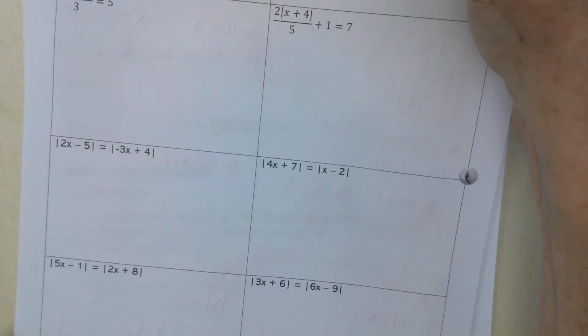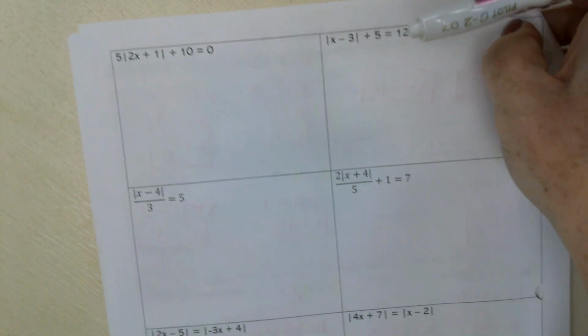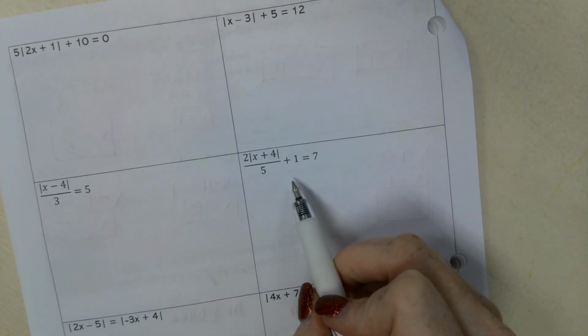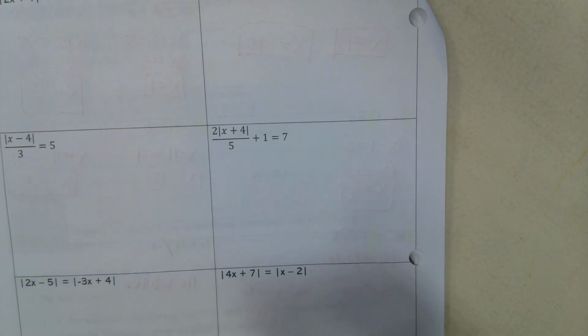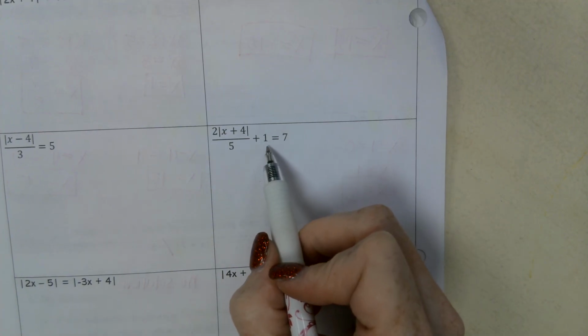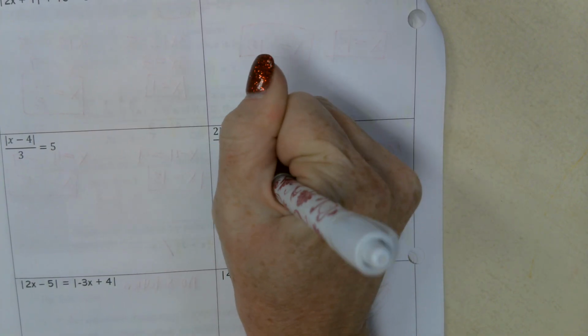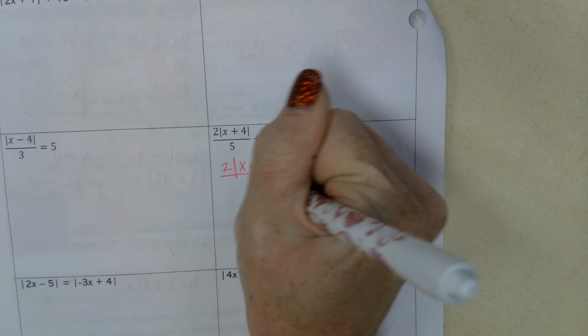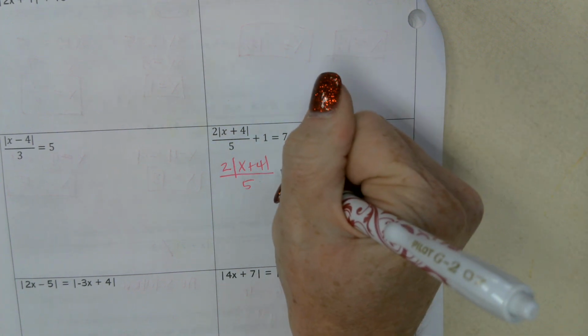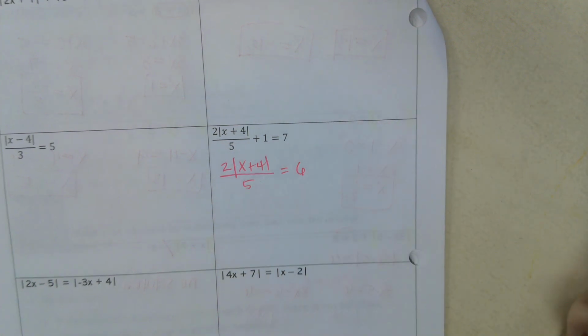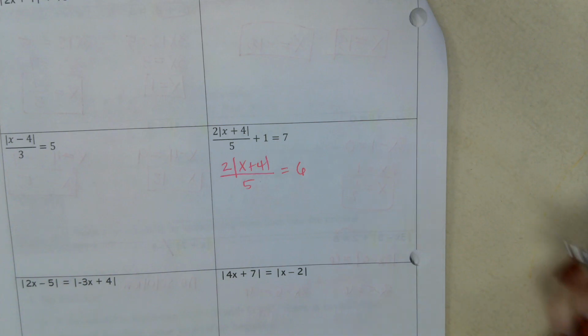All right. Let's take a look down here at this one. Okay? All right, what's the first thing that I need to do right here? Need to subtract that 1. So we have 2 times x plus, the absolute value of x plus 4 is going to equal 6. Okay?